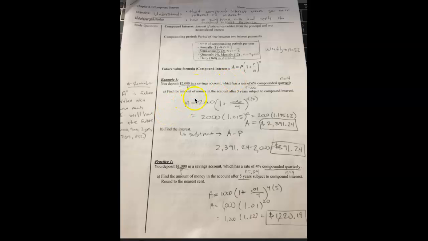So I have my formula, and it says find the amount of money in the account after 3 years. So there were some details up here. You deposit $2,000 at a 6% rate compounded quarterly. So depositing $2,000 makes that the principal or present value. The rate R is 6%, so 0.06, and I'm compounding quarterly in this scenario, so N equals 4. And then all I have to do is plug all those values in correctly.